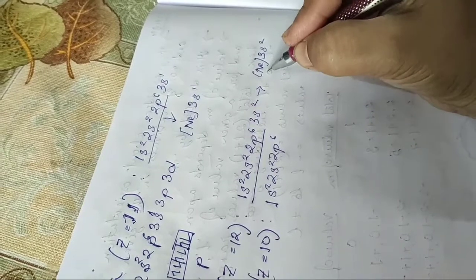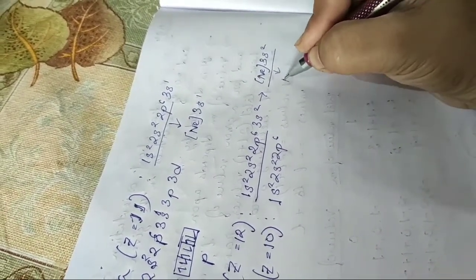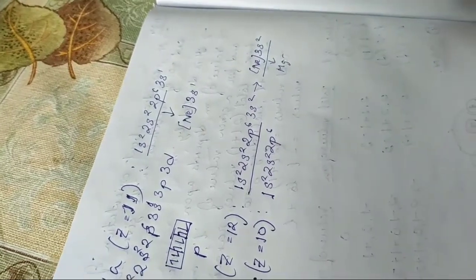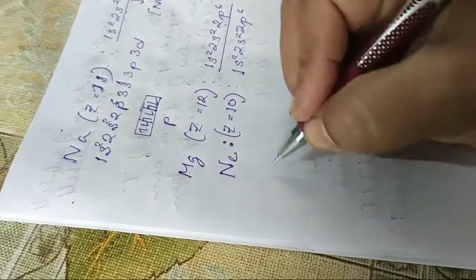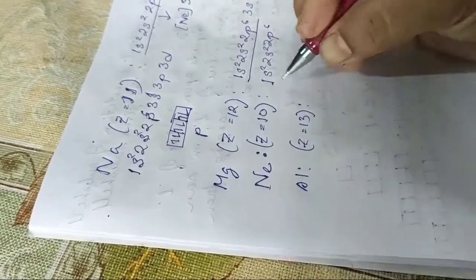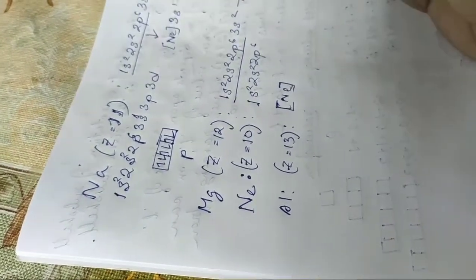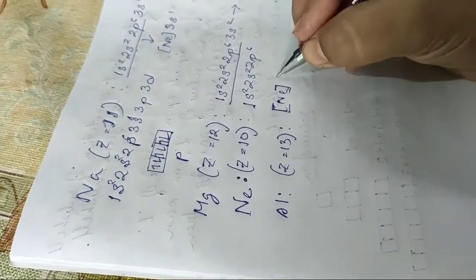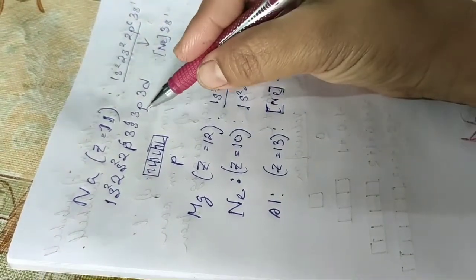This will tell you magnesium. Sodium, magnesium, similarly aluminium, if we try Z equal to 13, then it will be neon. Neon means 2p6 and then 3s2. The next electron will enter 3p.